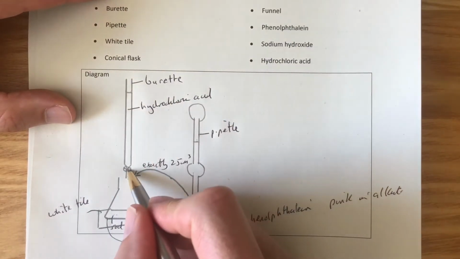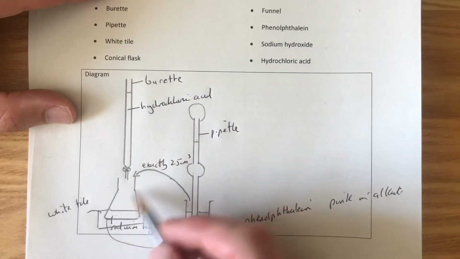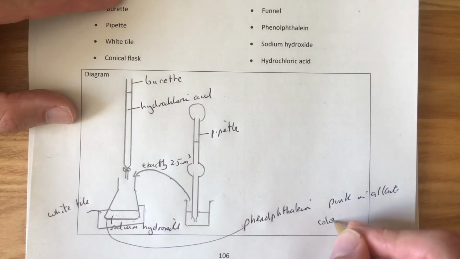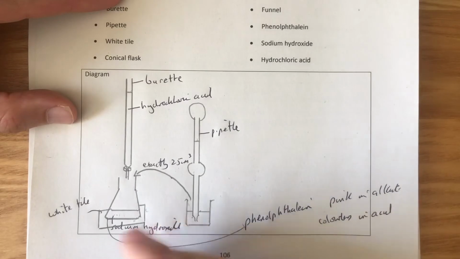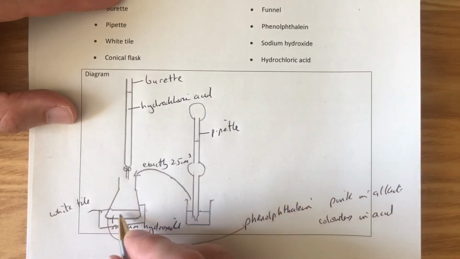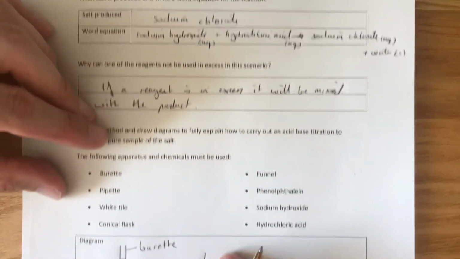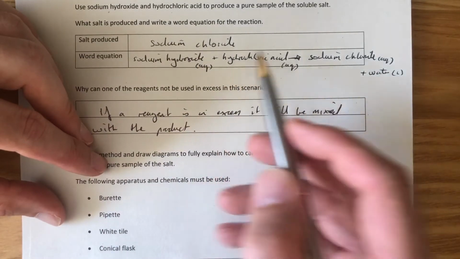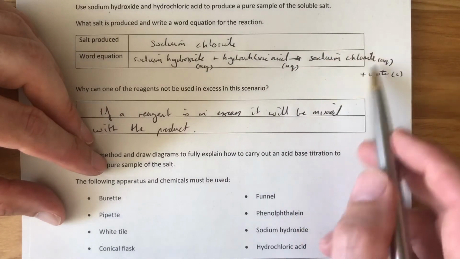So we turn the tap here, the hydrochloric acid starts to run in, we swirl this around. When that goes colourless in acid, the second it goes colourless, we turn that tap off and we have an exactly neutral solution. At that exact moment, every last bit of sodium hydroxide has reacted with hydrochloric acid, leaving just the products. There's no excess reactants, just the products.